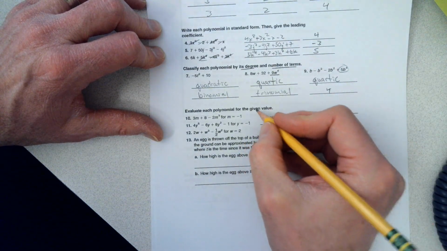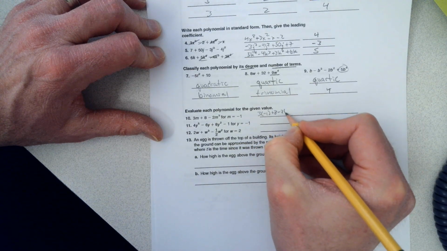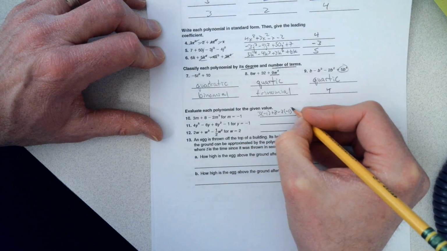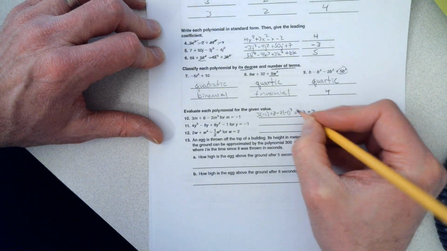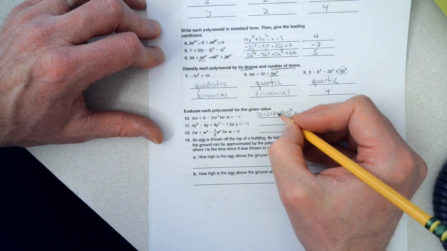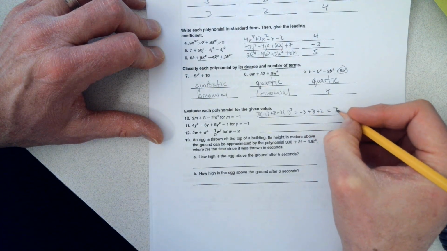Value of the polynomial for the given value, so 3 times negative 1 plus 8 minus 2 times negative 1 to the third power. That's going to be a negative 3 plus 8. Negative 1 to the third power is negative 1 times negative 2 is a plus 2. 10 minus 3 is 7.